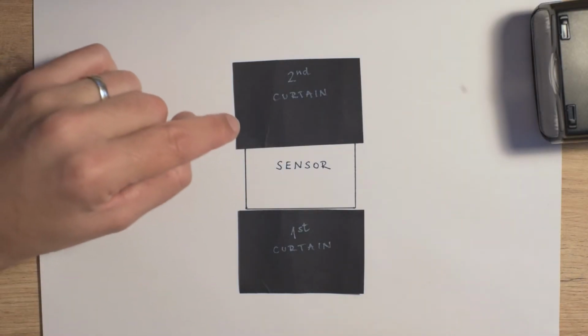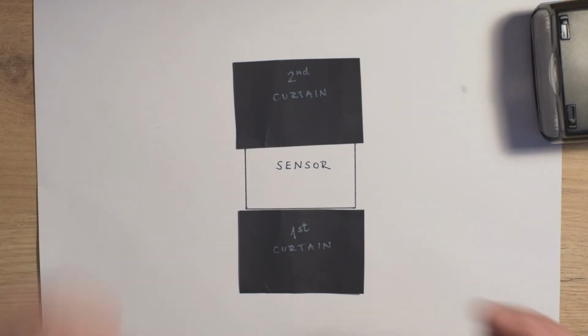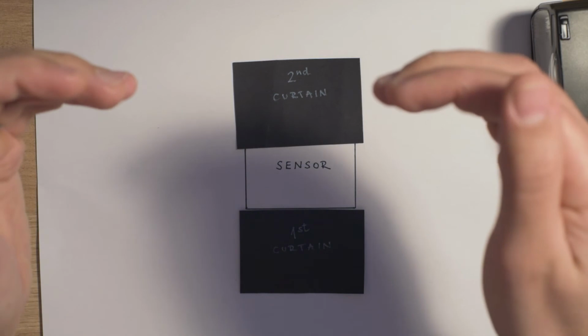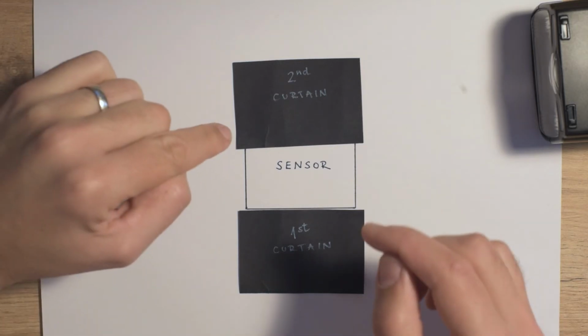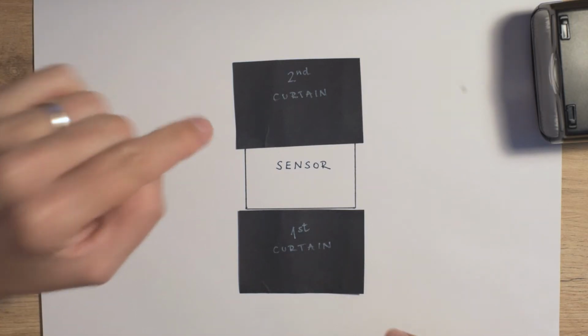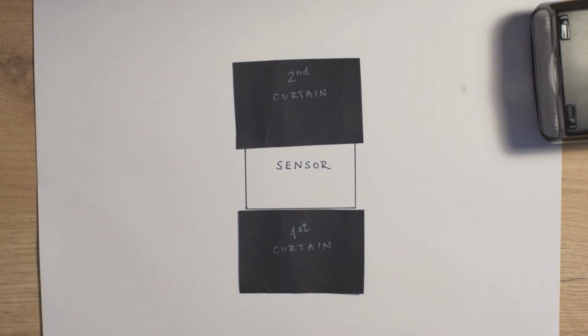The second curtain has already covered a bit of the sensor, so that's why you see a black line in your photo. You always see it on the lower side of the image, but the second curtain comes from the upper side. It's because the image that falls on your sensor is always upside down. So the second curtain is the one that gives you shadow on your images if you expose at higher speeds than 200 or 250th of a second.